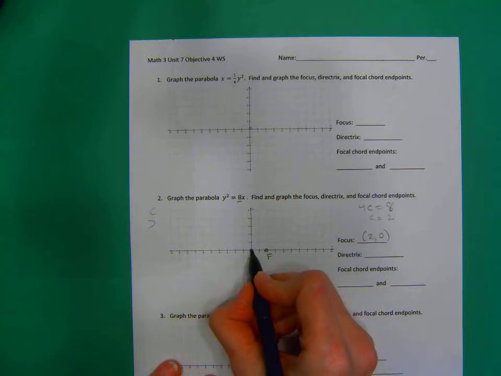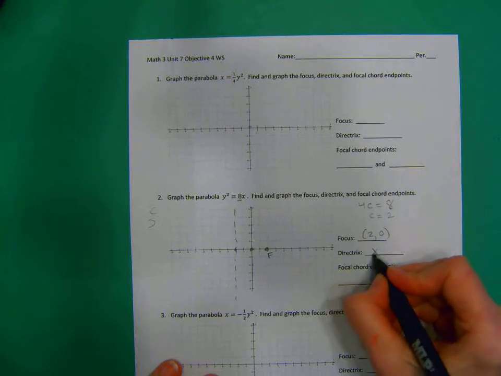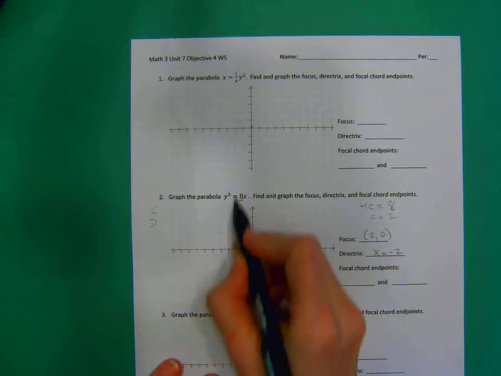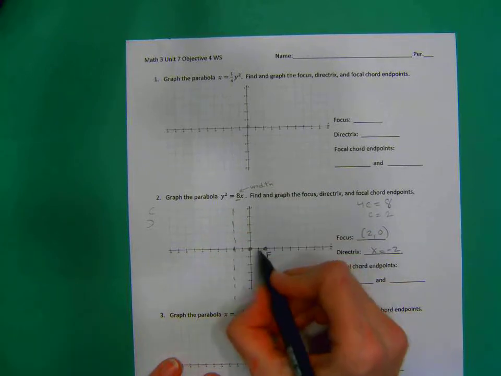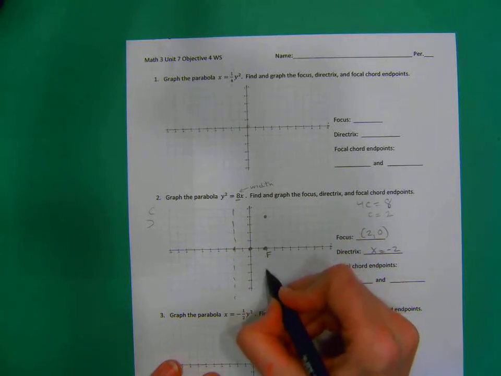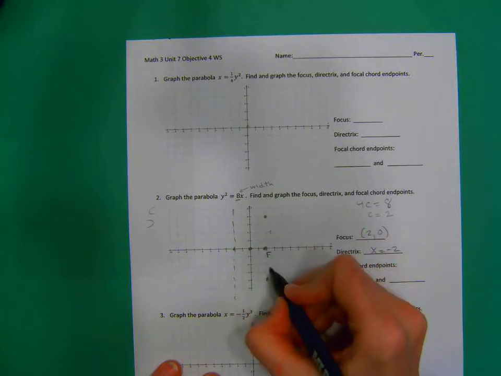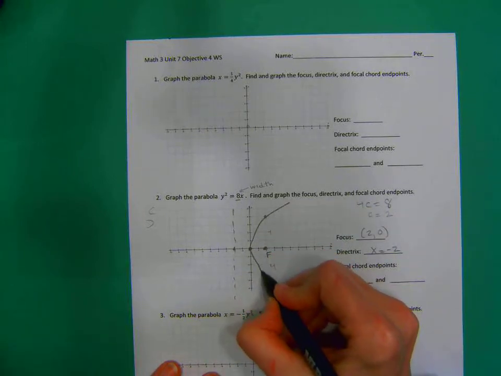My directrix is then going to be back 2. There's my directrix at x equals -2. I had to think for a minute that all the x's were staying the same. And my focal chord endpoints then, the width of my parabola is just going to be 8. So that means from my focus I need to go 1, 2, 3, 4, and 1, 2, 3, 4, a total width of 8, right? And this will be my parabola.